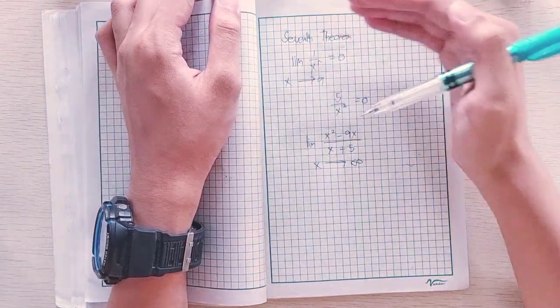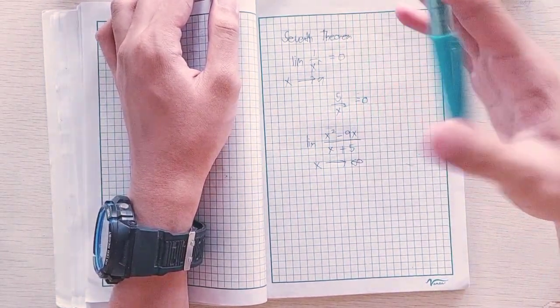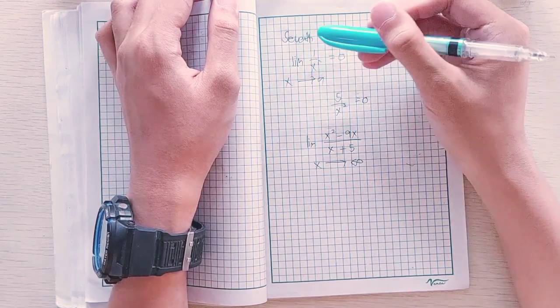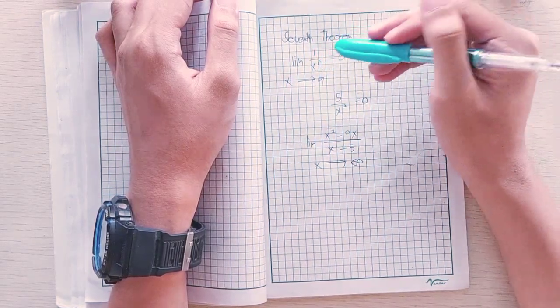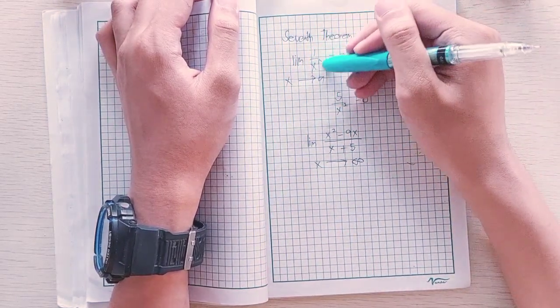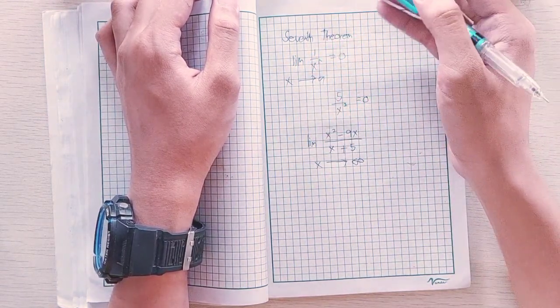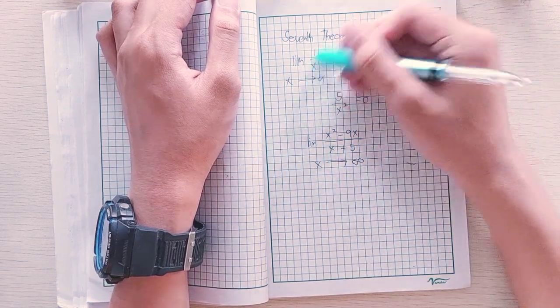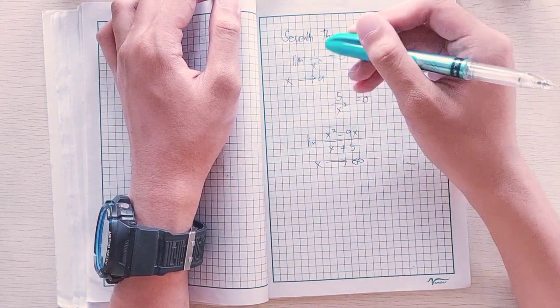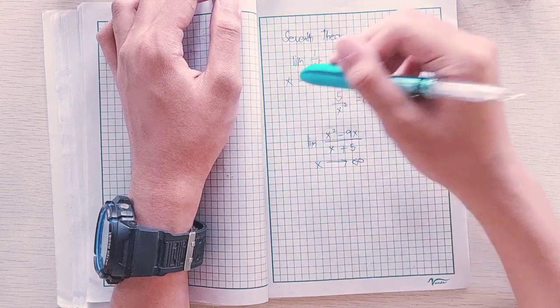So here is the 7th theorem in limits. This theorem states that the limit of 1 over x to the r is equal to 0 as x approaches infinity. Now this r is actually just an exponent. It's any exponent. It can be 1, 2, 3, it can be any. So x to the r is just any variable with an exponent.